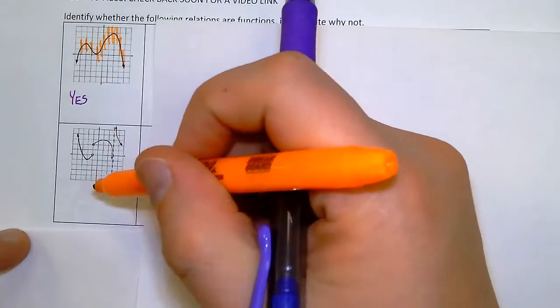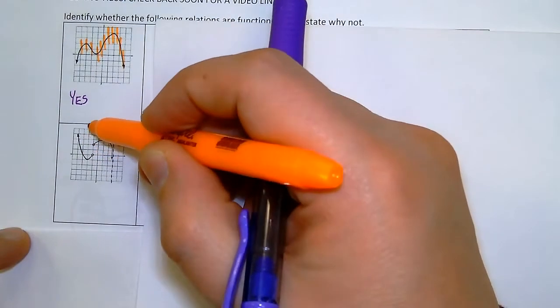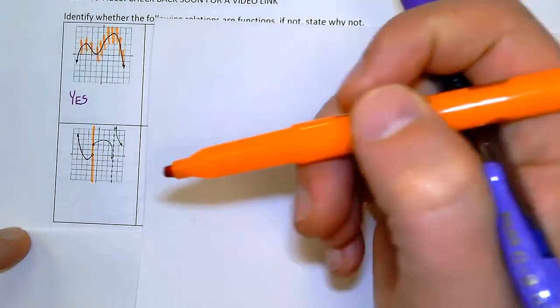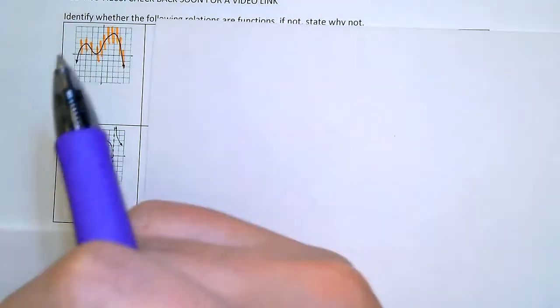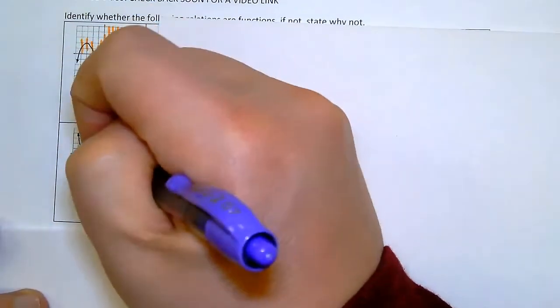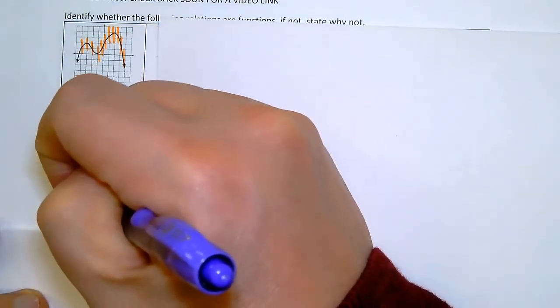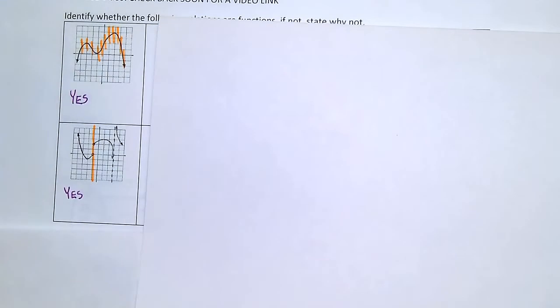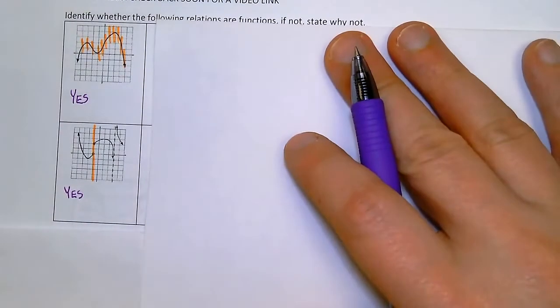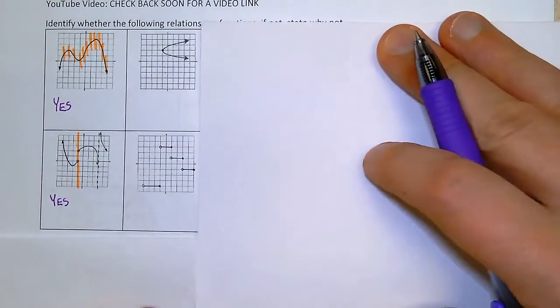Looking at the graph below, it almost appears as though that line passes through two spots, but if we look closely, both of those are open circles. So the function does not exist at those locations, and therefore this is a function. This relation is a function. So we're going to take a look at these.